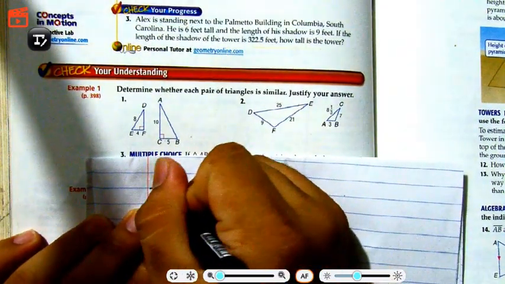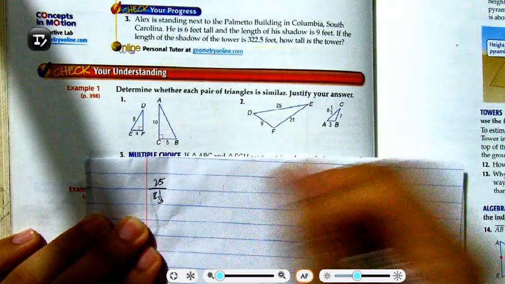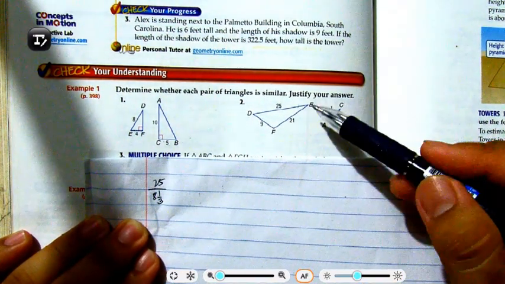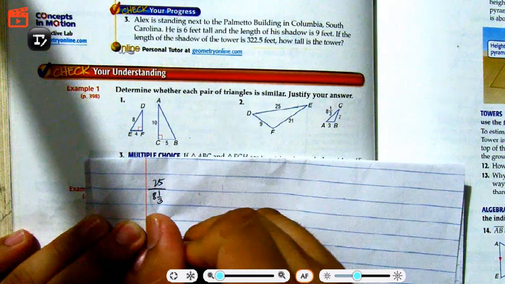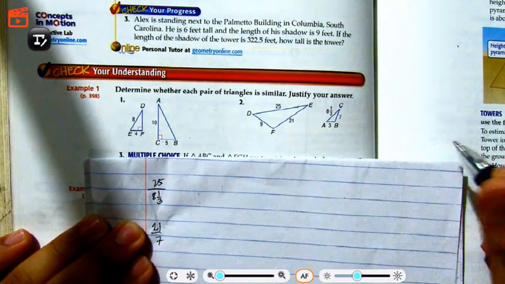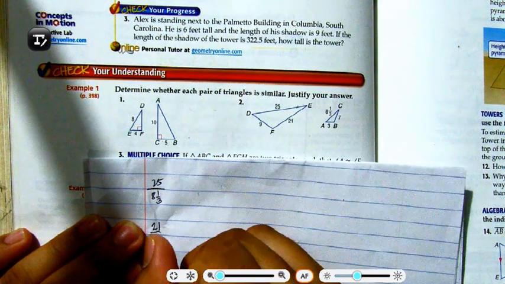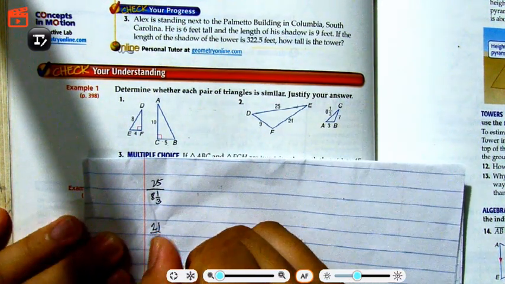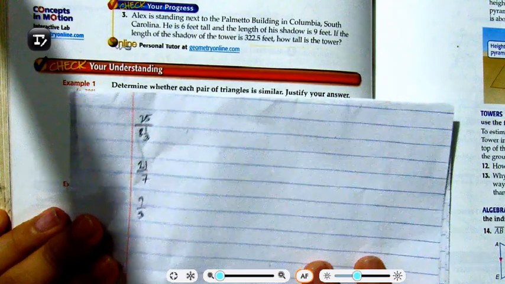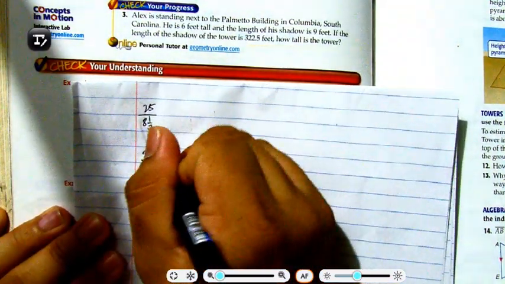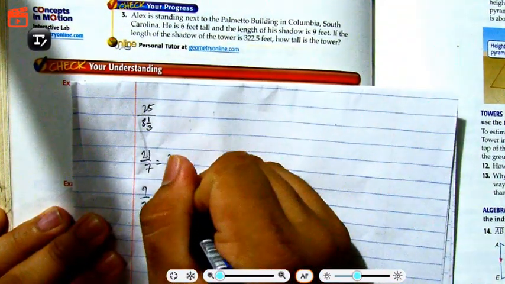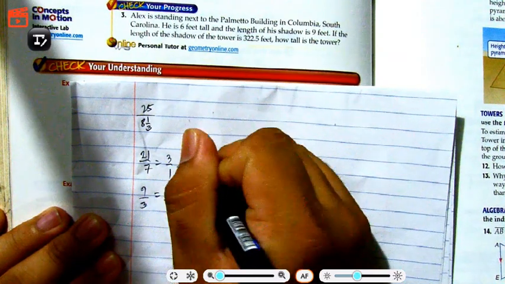Let's just write them first. 21 over 7. And then 9 over 3. These last two fractions are quite easy to simplify. 21 over 7, divide by 7, that is 3. 9 over 3 is 3. What about this?